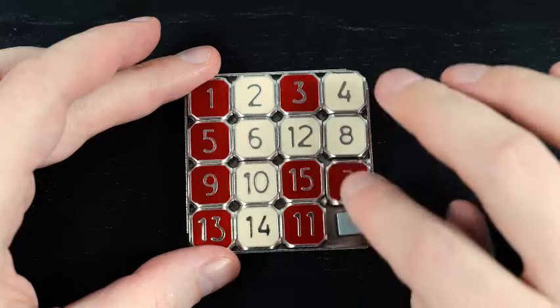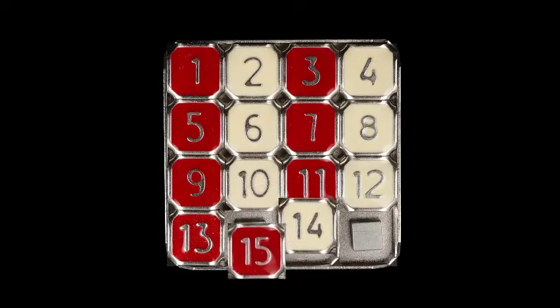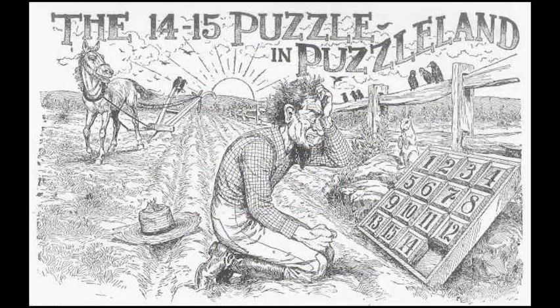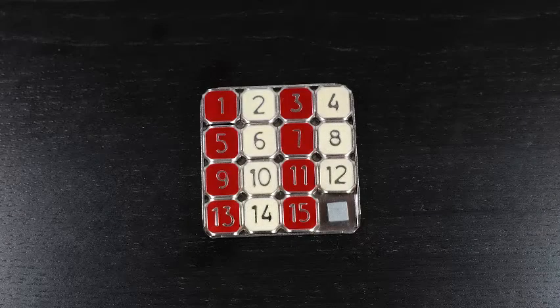The puzzle inventor Sam Lloyd once offered $1,000 if you could get from the starting position to this position where 14 and 15 are swapped. This was a large amount of money at the time, but the money was safe as it had been proved impossible to do 10 years earlier by Johnson and Story in 1879. So why is it impossible?